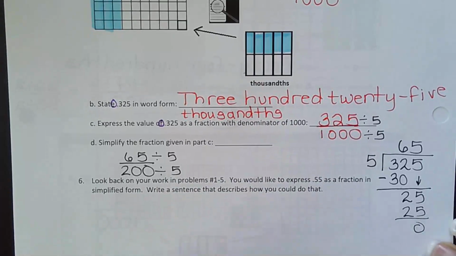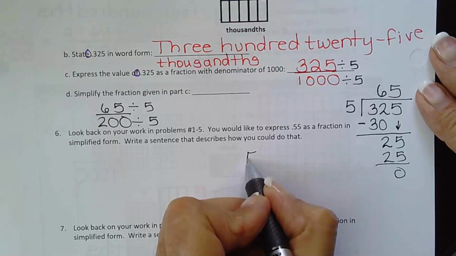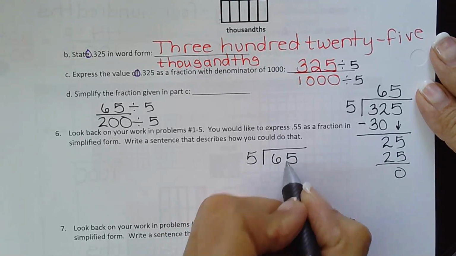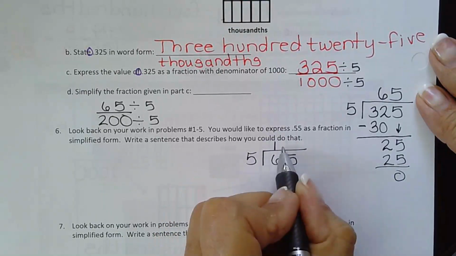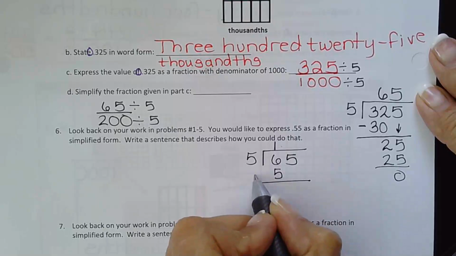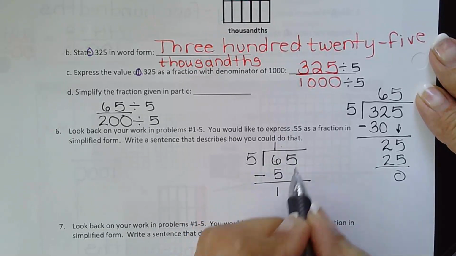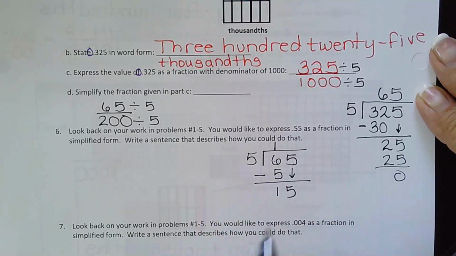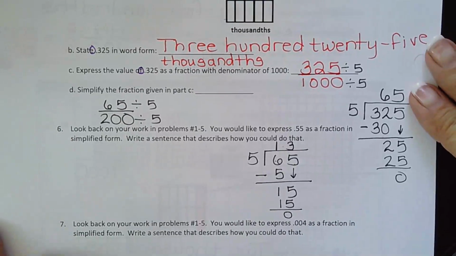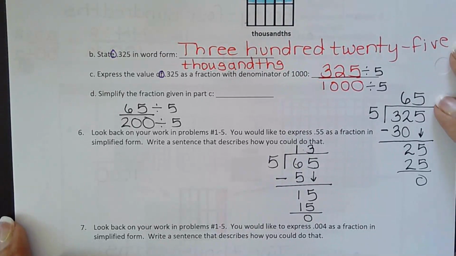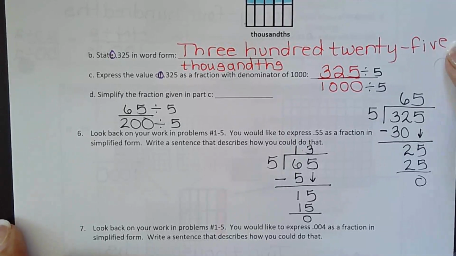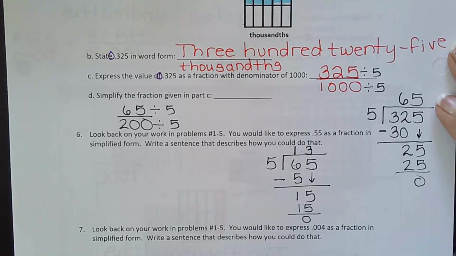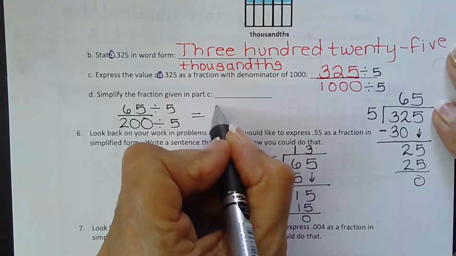So then we go over here and we divide 65 by 5. 5 goes into 6 once. 1 times 5 is 5. Draw the line, change the sign. 6 minus 5 is 1. Bring down the 5. 5 goes into 15 3 times. And remember, there's no calculators on your first 3 tests. So you should be practicing doing this long division. No calculators or you get a 0 on your test. So make sure you do this by hand and practice a lot before your test. So 65 divided by 5 is 13.